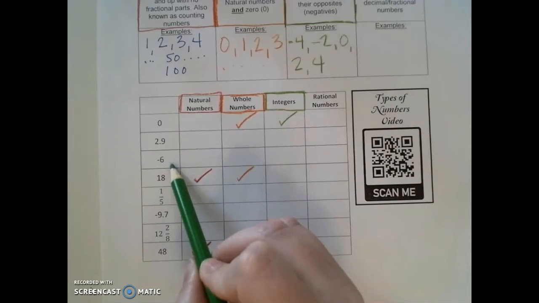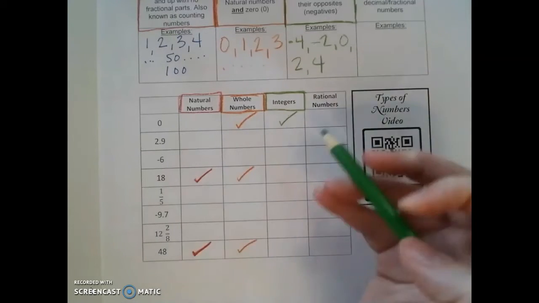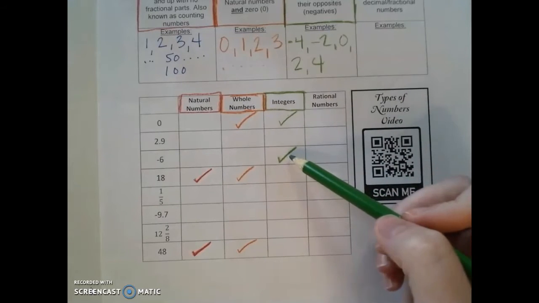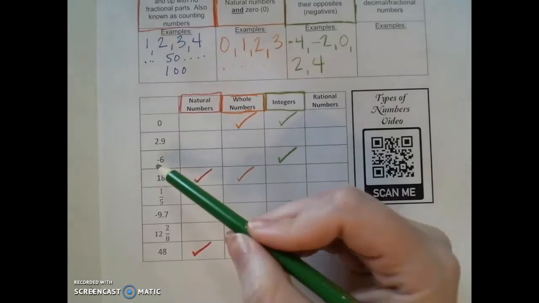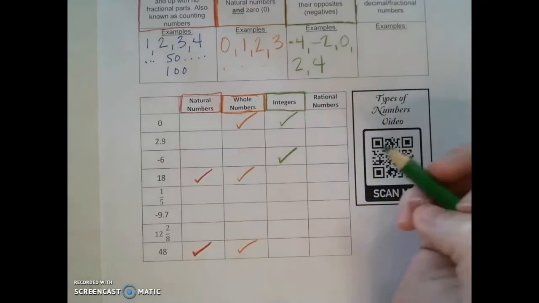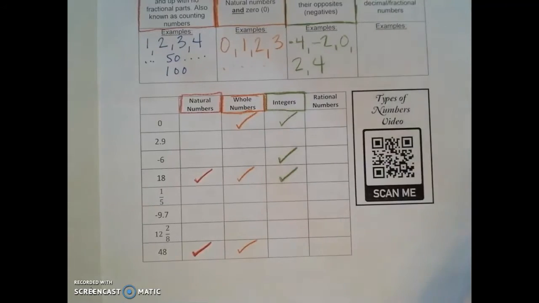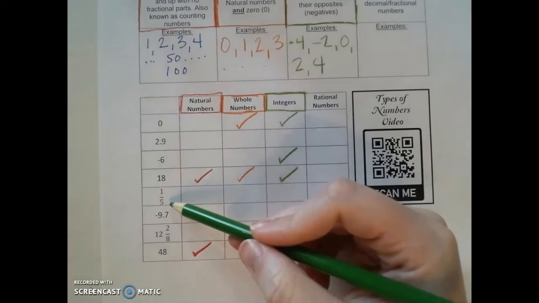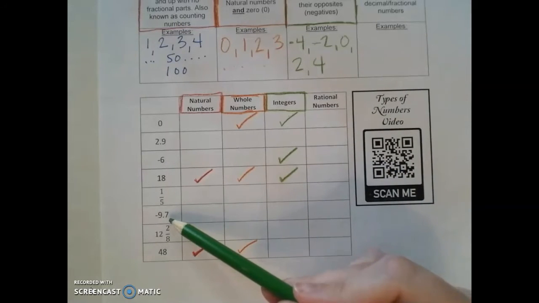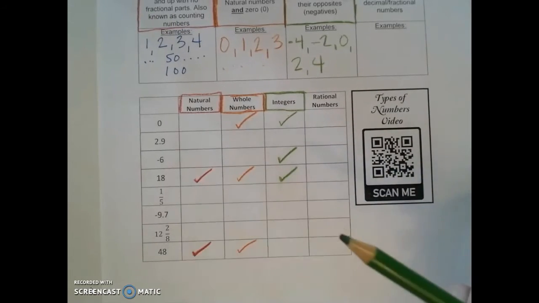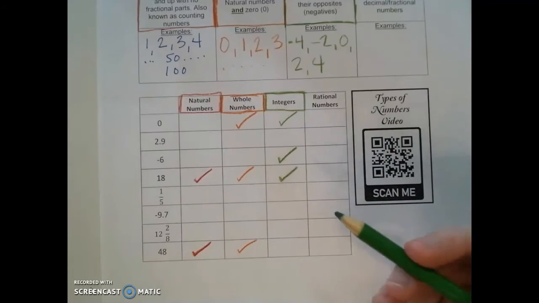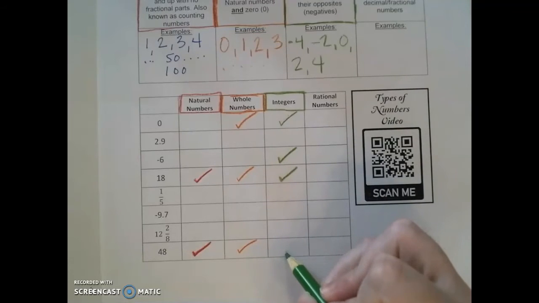So -6 here is a negative number, which is an integer. So like the opposite would be +6, which would have been a whole number, but since our example is -6, that's our integer. 18 is an integer. 1/5 is a fraction, so that is not an integer. -9.7 is a decimal, so it's not an integer. And then 12 2/8, again fraction, so not an integer. But 48, our last one, is an integer.